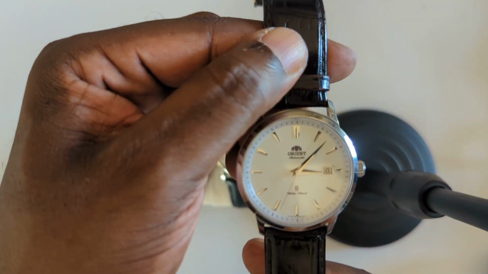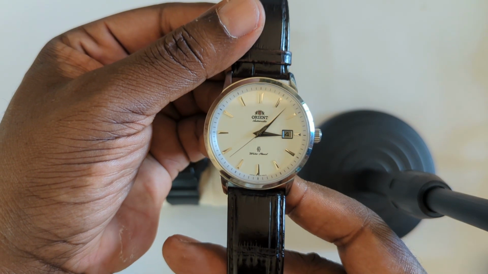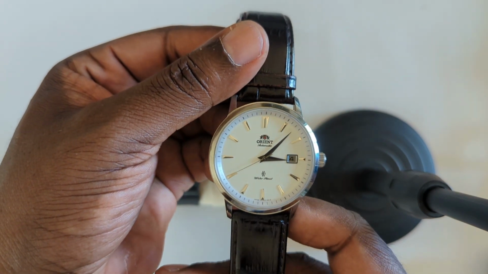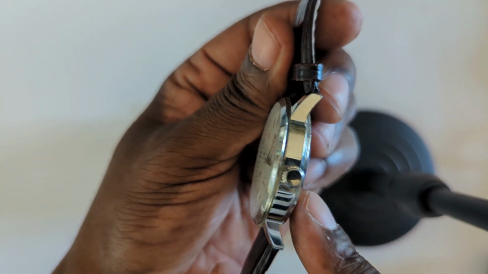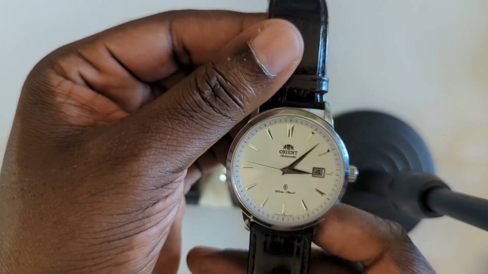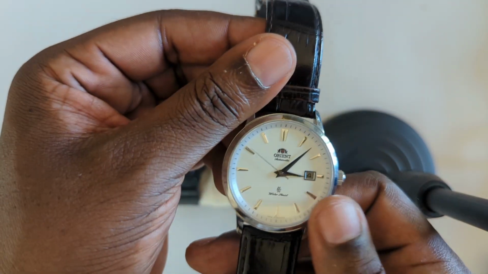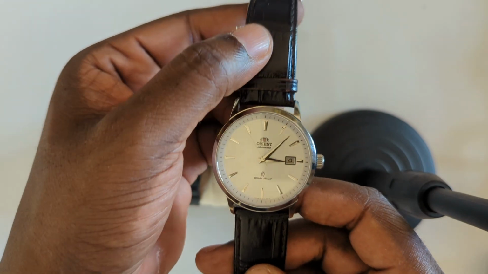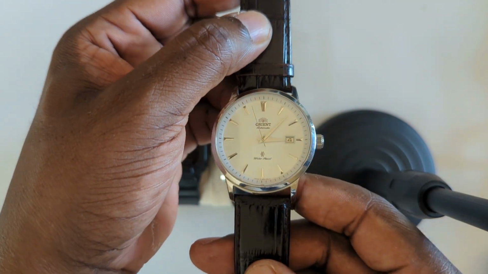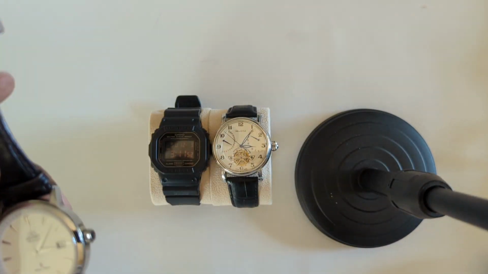This is more of a dress watch because it's more understated. You can wear it with a shirt and a suit. It's a little thinner than the other ones, around 10 to 11 millimeters thick, so it fits comfortably under my shirt sleeve. So it's not a problem. I usually wear this if I want to look smart or whatever.